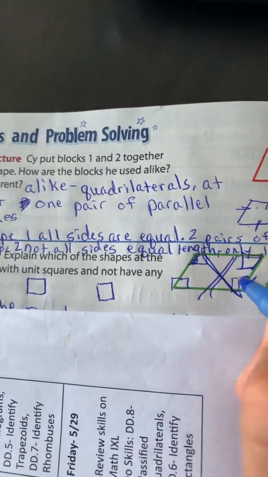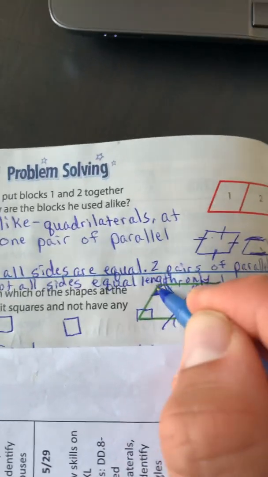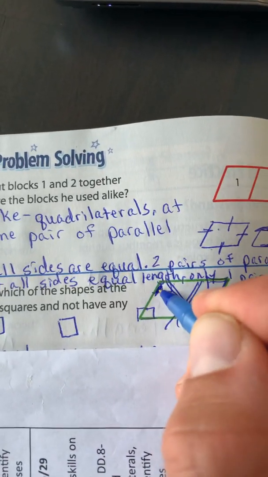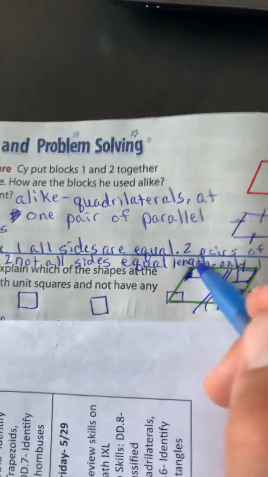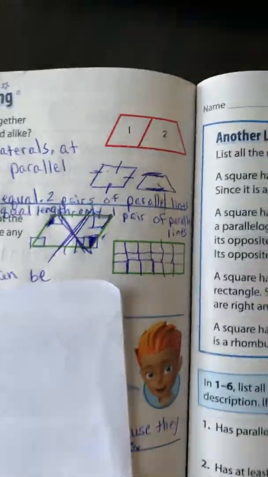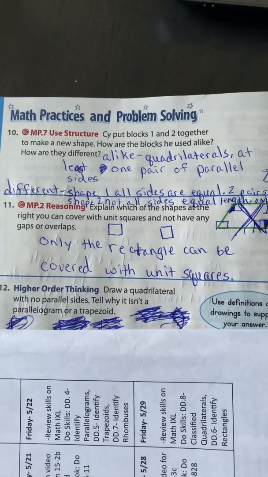You can't do that with a parallelogram because look, how would you draw a unit square here? It's not equal. Okay, so then if you did start it right here and put it there, there would be an overlap in this part that I'm coloring right here. Just like there'd be a gap right here. So this one does not work. The only one that works is a rectangle. Okay? So only the rectangle can be covered with unit squares.